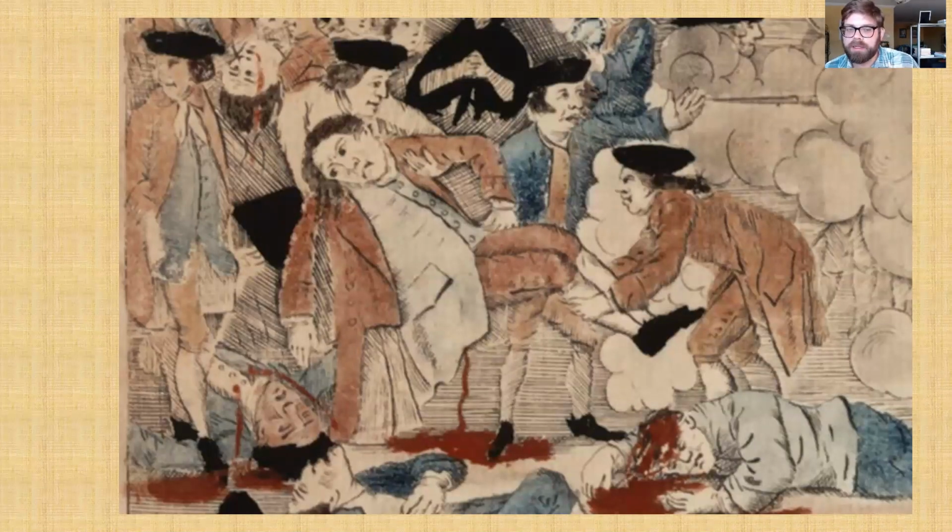It's different, right? They're leaning away from the fight. They have their hand up. They're shown weaponless, although they were not in reality weaponless. They're bleeding, right? They're injured. And they've been attacked by these soldiers, which was true. They were attacked.